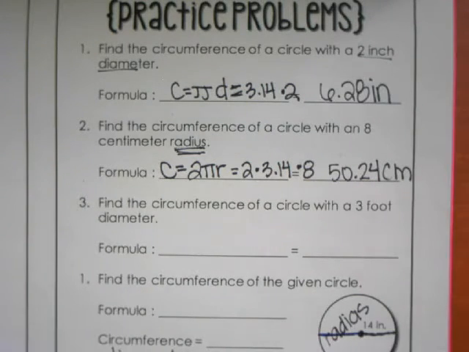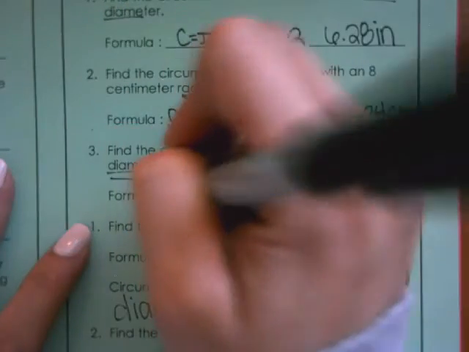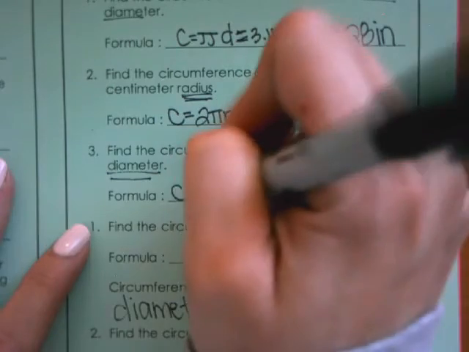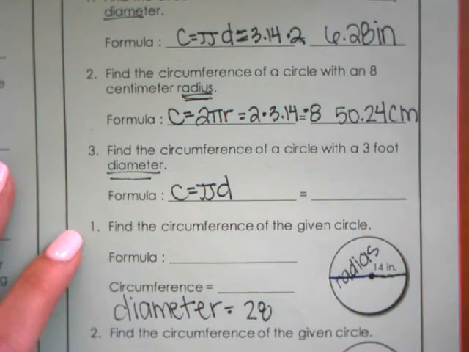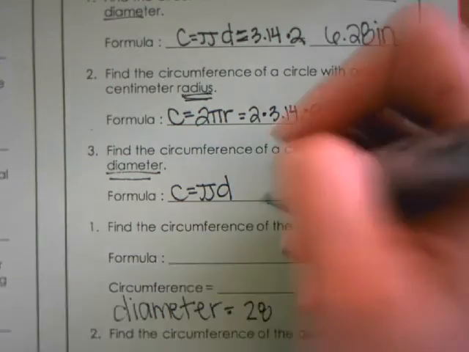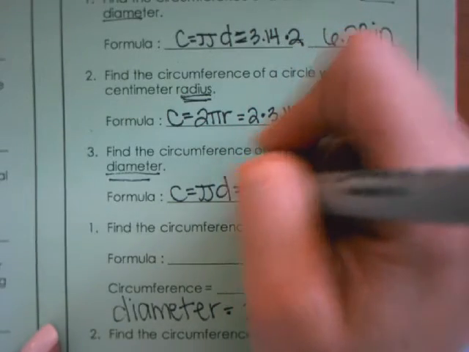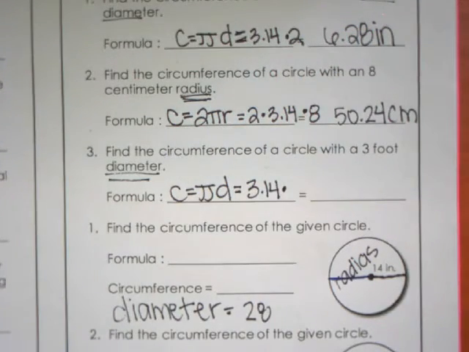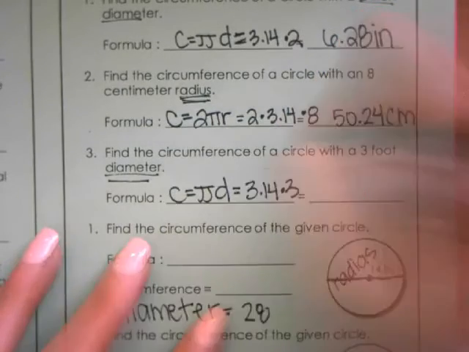Okay, number 3. What did they give us on number 3? So I'm going to use what formula? C equals what? Pi d, pi times diameter. Because it gave me the diameter, use the diameter formula. And then that equals, pi is 3.14, so 3.14 times what? 3.